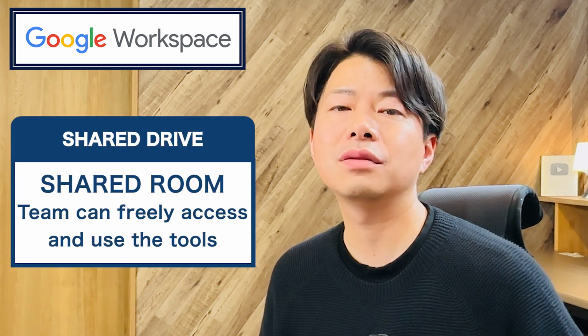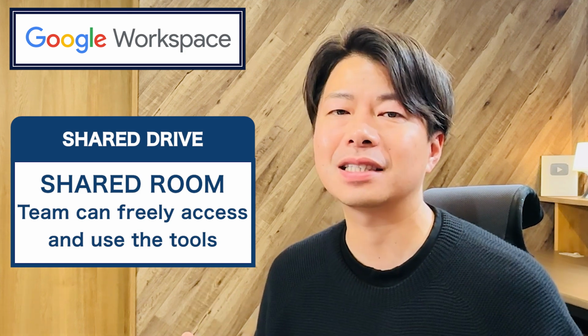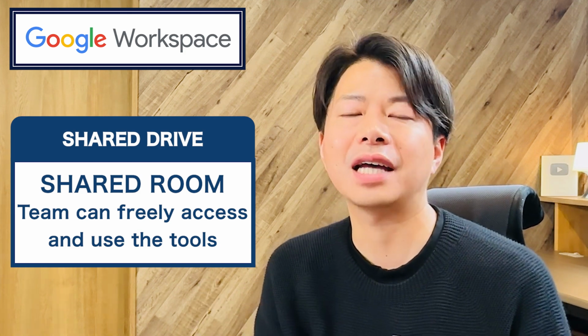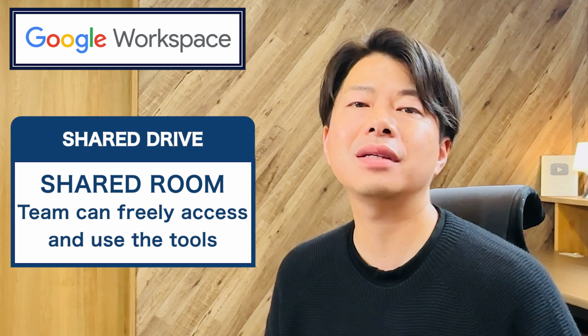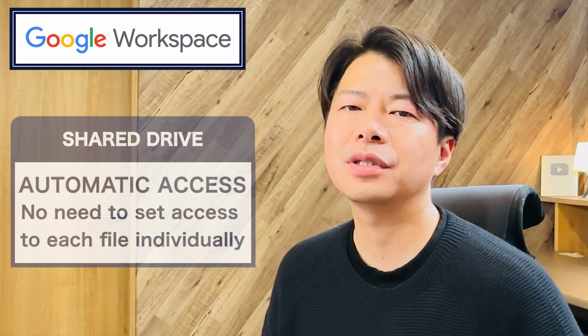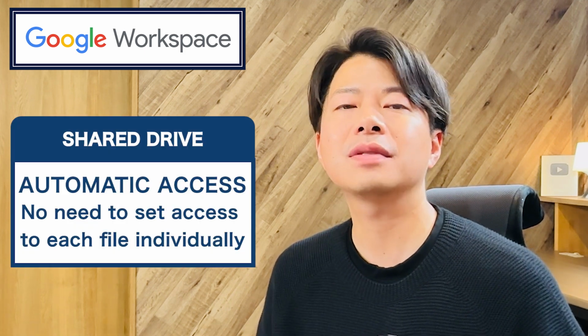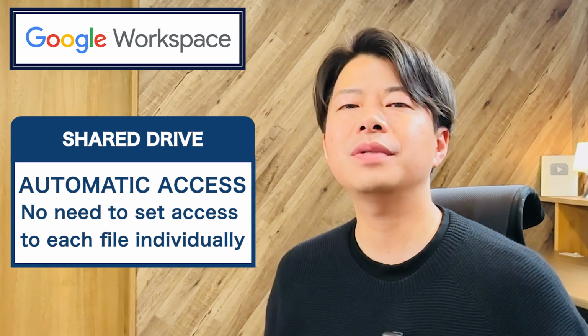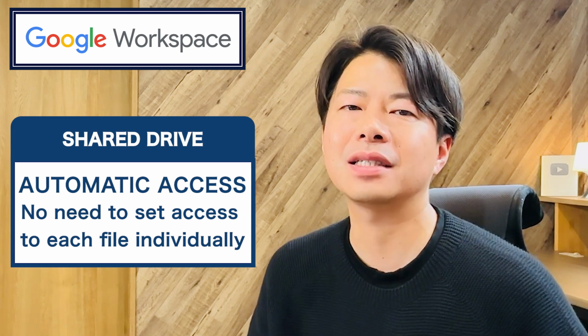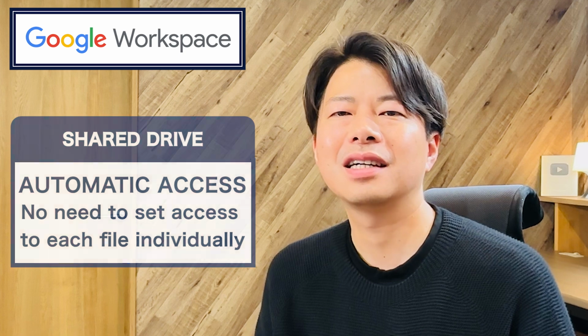Think of it like a shared office or meeting room. Everyone has access to the files and tools inside and can use them freely. And in the shared drive, you can share your items automatically. All members of the shared drive can access everything in it. No need to set sharing for each file.